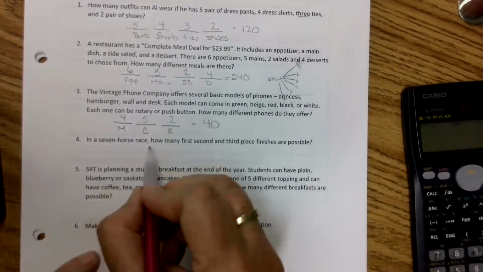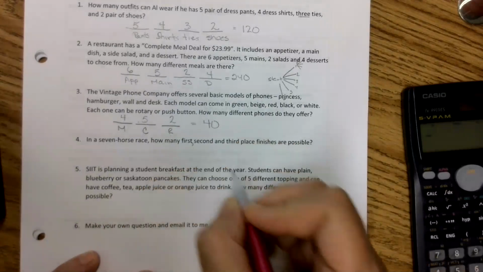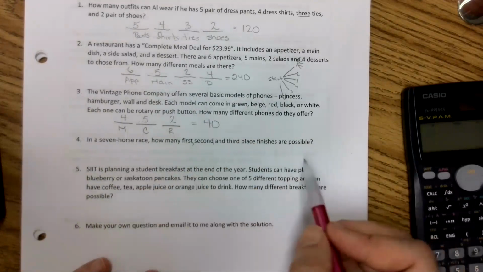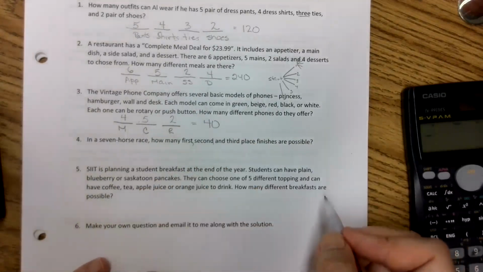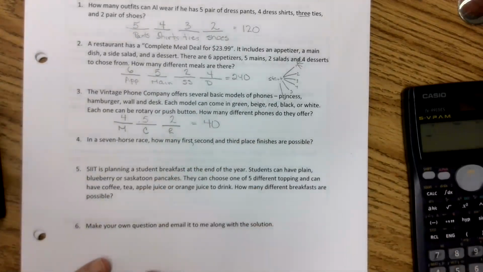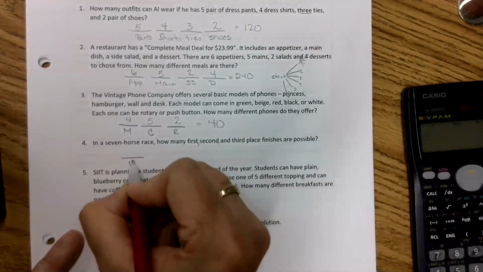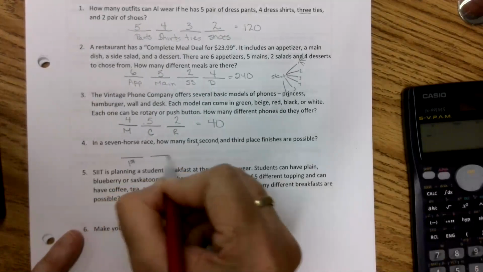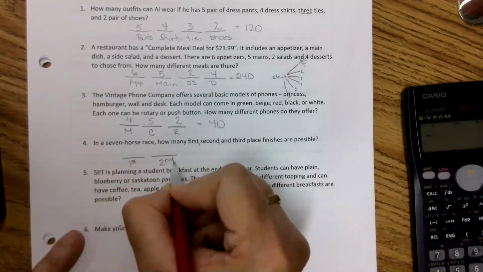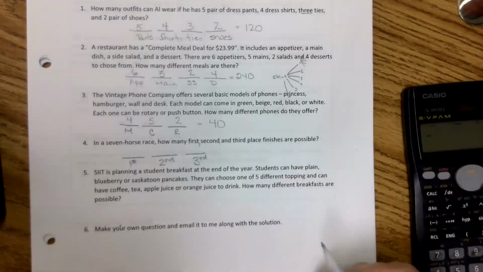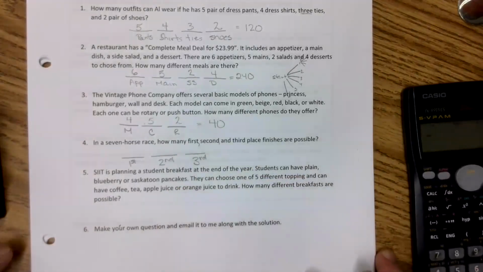All right, in a 7-horse race, how many first, second, and third place finishes are possible? Okay, so we've got to be careful. How many things do we have to decide? What are we going to win? Well, we need to figure out who comes in first, second, and third. So we're making some assumptions on this question.